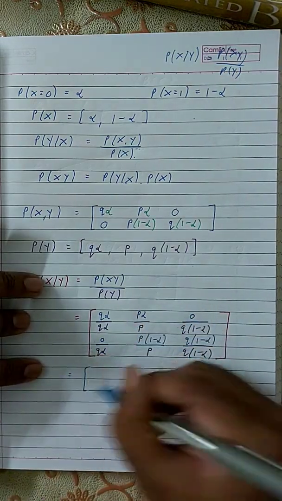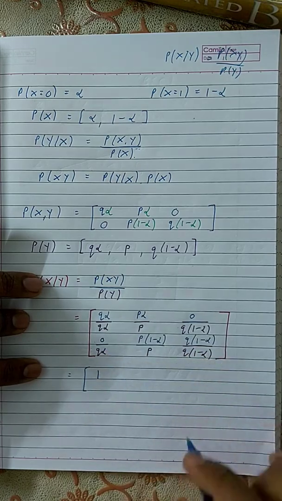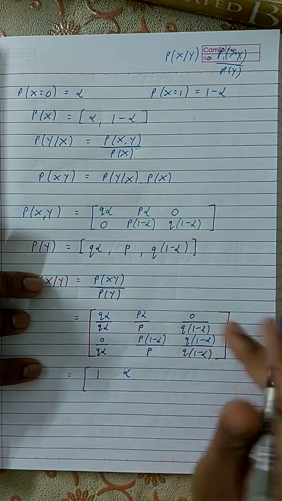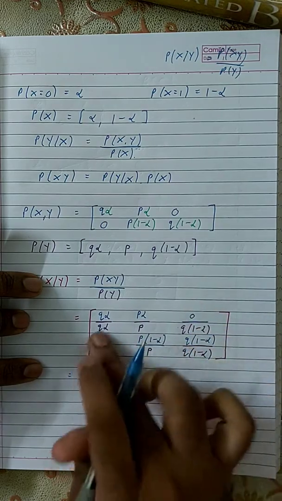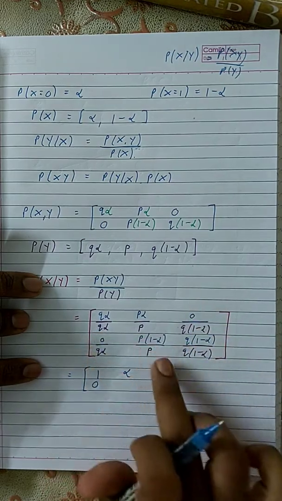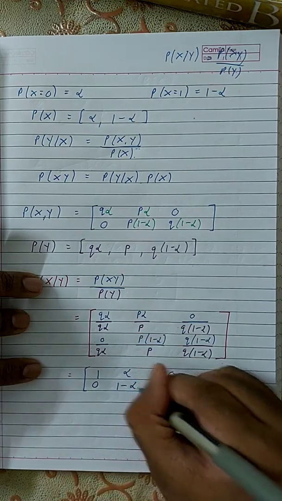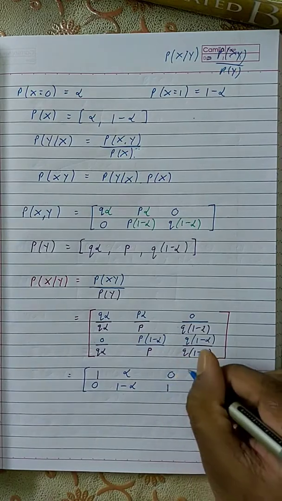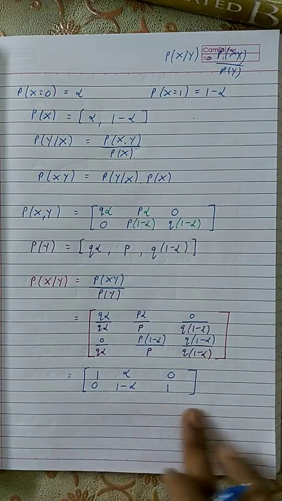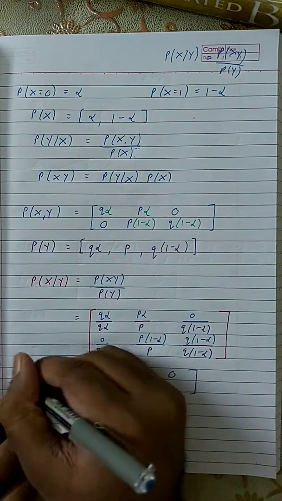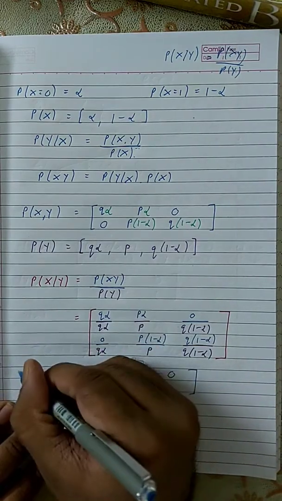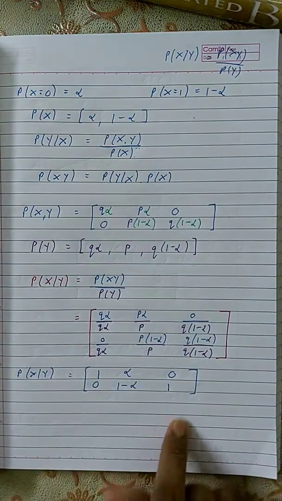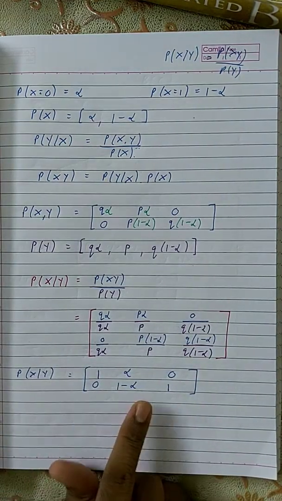So here Q alpha by Q alpha is 1, P alpha by P, P and P get cancelled, so it will be alpha. 0 by anything is 0, P and P get cancelled, so it will become 1 minus alpha. And here both the numerator and denominator are the same, which means the ratio is 1. This is P of x by y. So now I have found P of x by y.